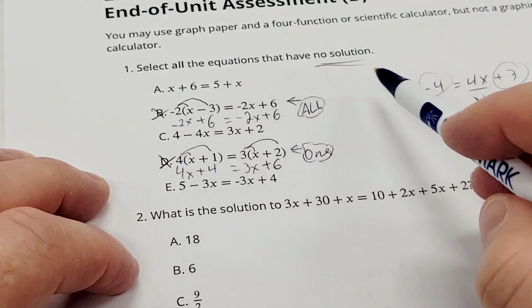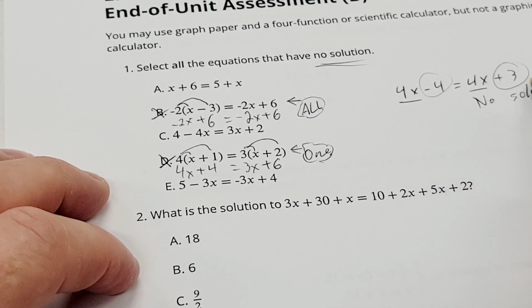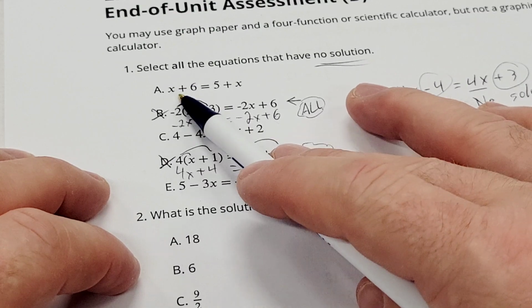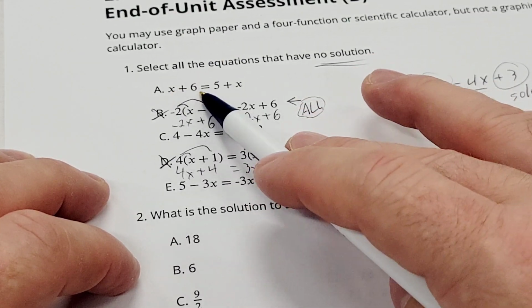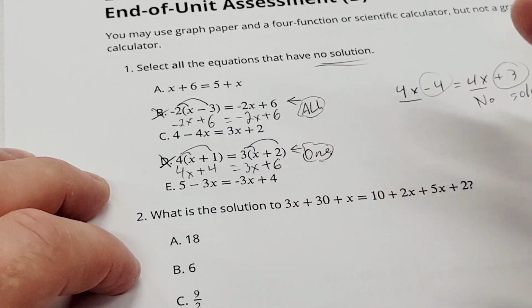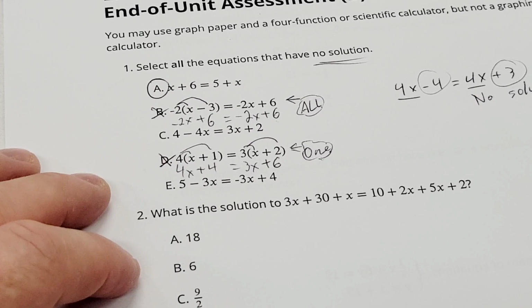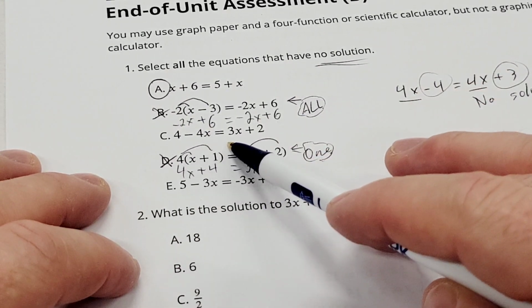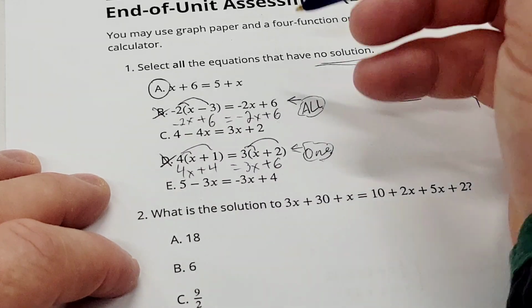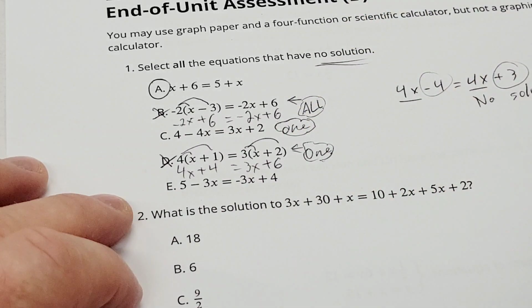Okay, so now I've got to look through the rest. I'm looking for x terms that are the same and non-x terms that are different. Okay, so here I have 1x on both sides, so those are the same. I have 6 and 5 for the non-x's, those are different, so A will be no solution. If I look at C, I have different x terms and different non-x terms, which is one solution, so C is not an option.